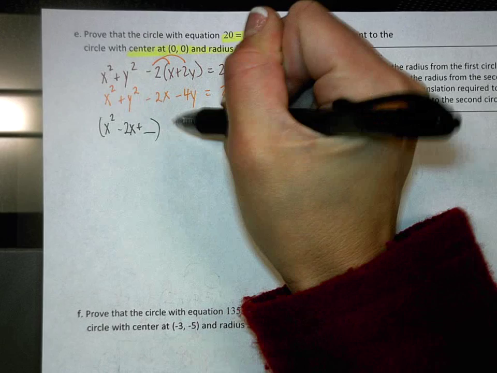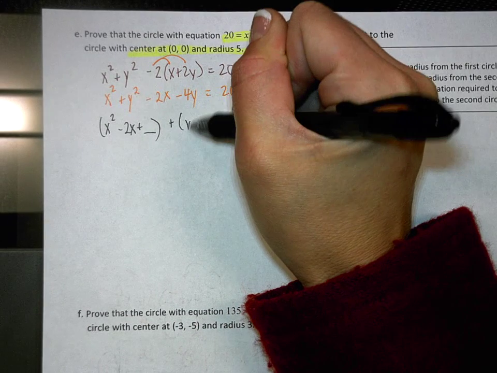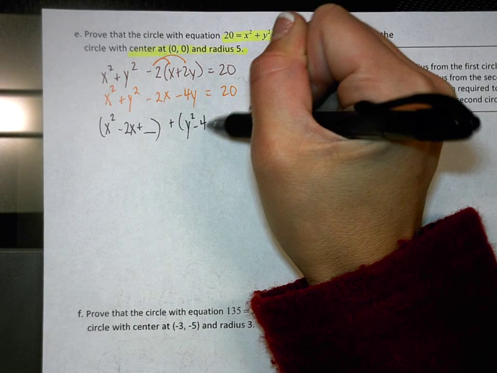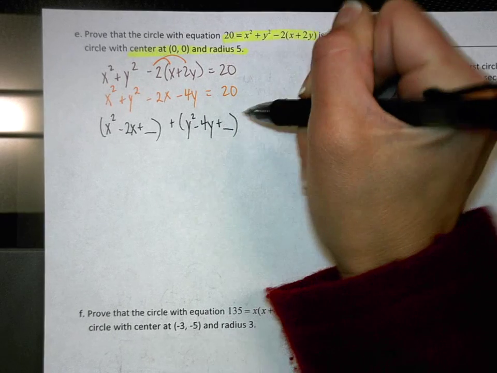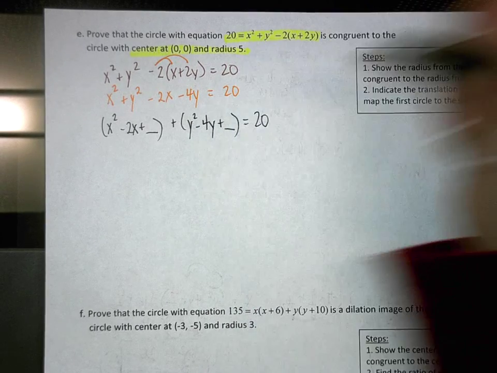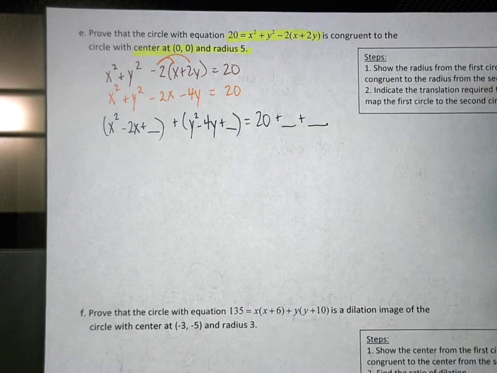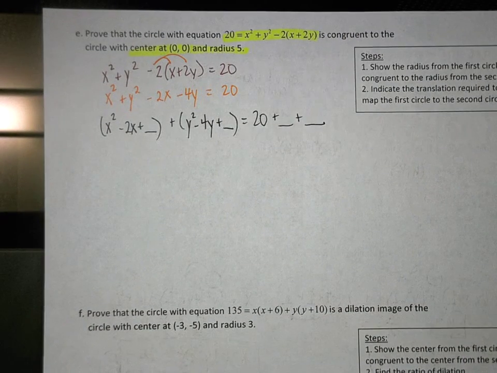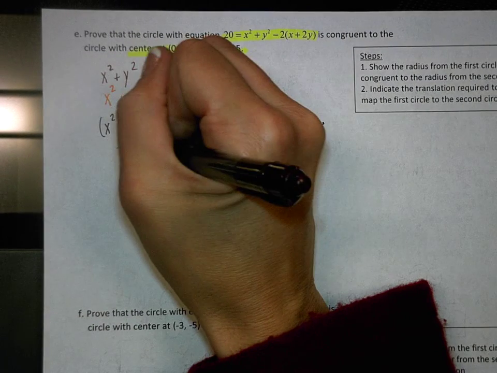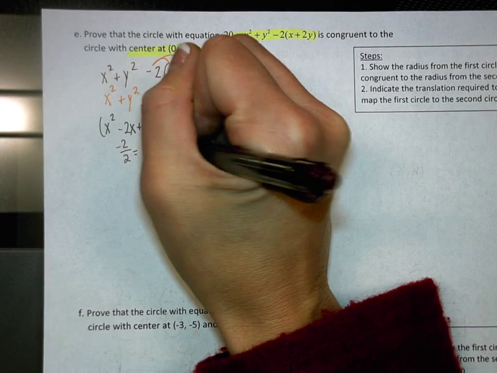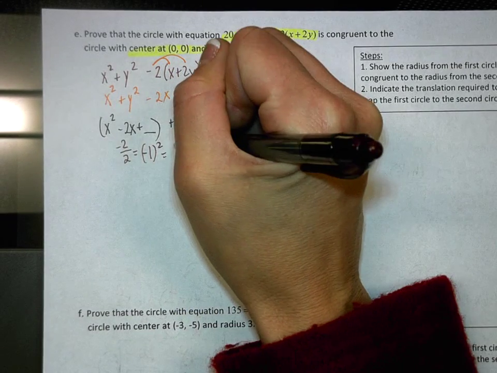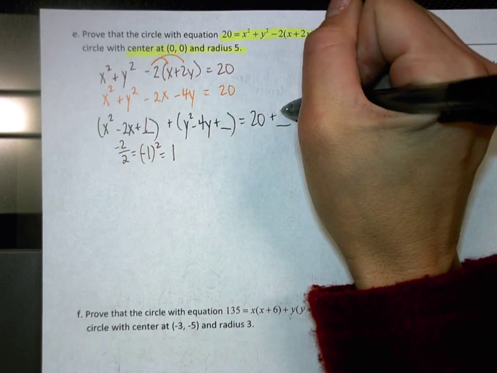The second parenthesis should be y squared minus 4y plus blank equals 20, and then what? Plus 2 blanks. Good, 2 blanks. Okay, to complete the square, what do we do? Divide by 2. Good. Negative 2 divided by 2 is negative 1. Negative 1 squared is 1. So 1 goes into each of the blanks on both sides.